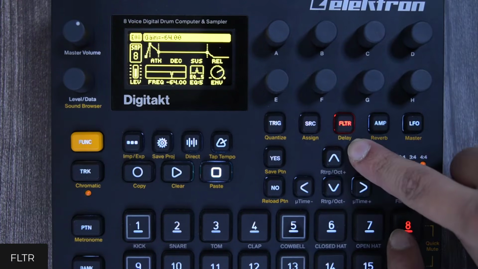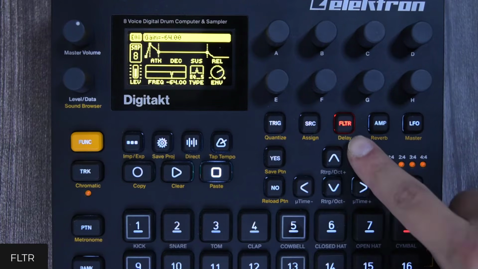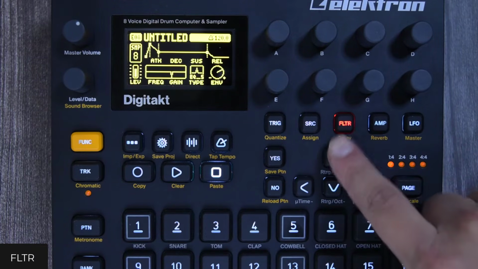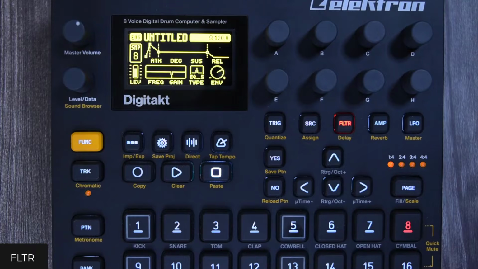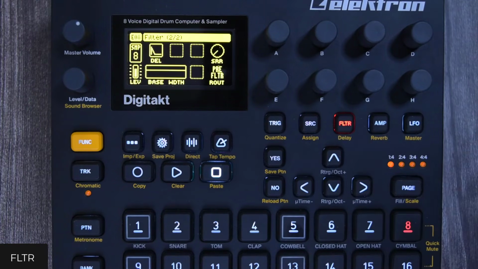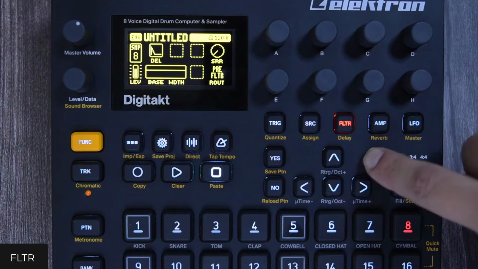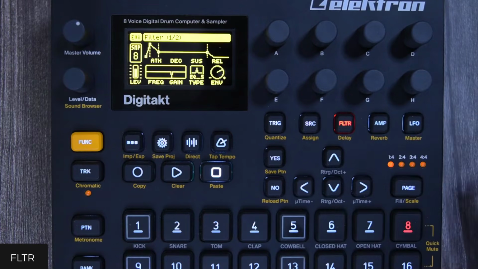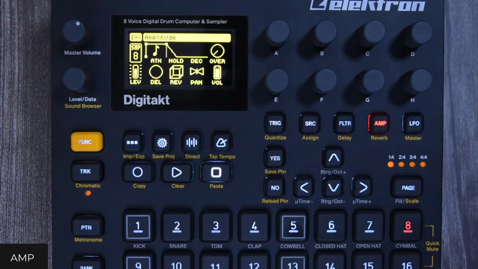I'm going to be talking at the end of this video. There's a section called filter and LFO, and I'm going to be deep diving into the filter and the LFO. And one other thing, if you press the filter again, you have a second screen with some different options. Again, I'll go to that section at the end of this guide, and I'm going to be deep diving into the filter.